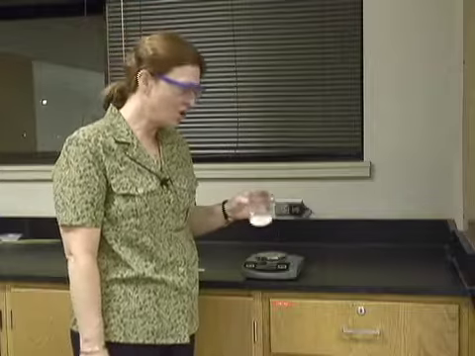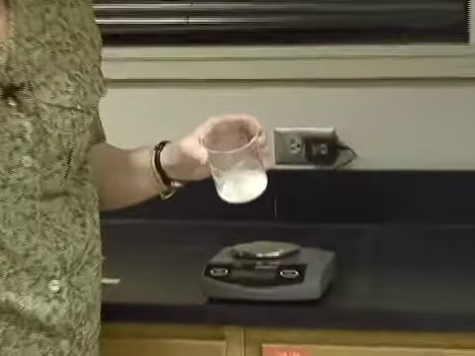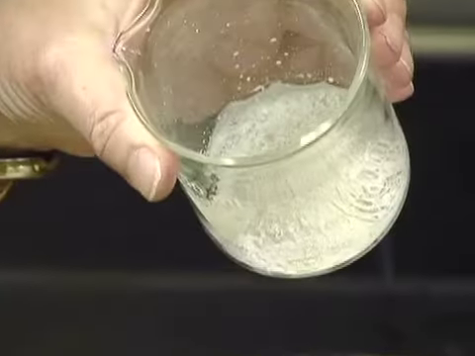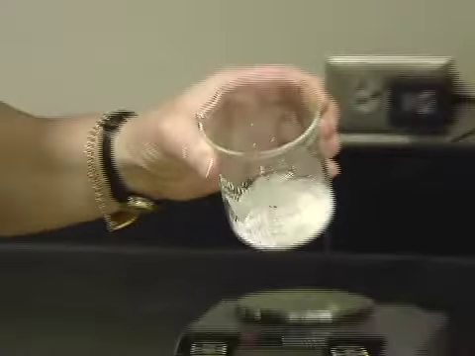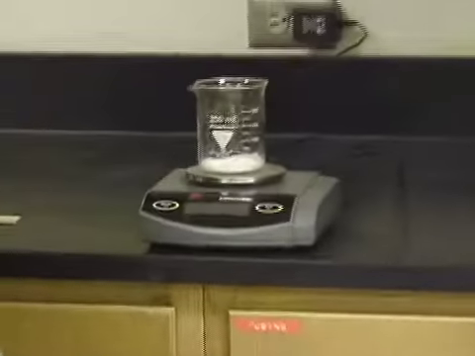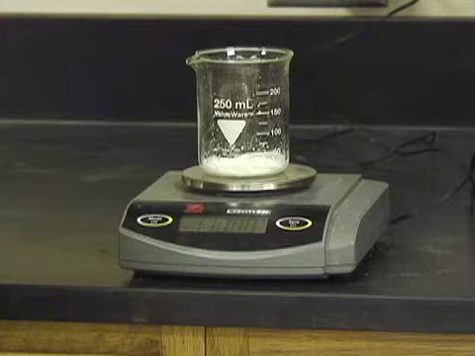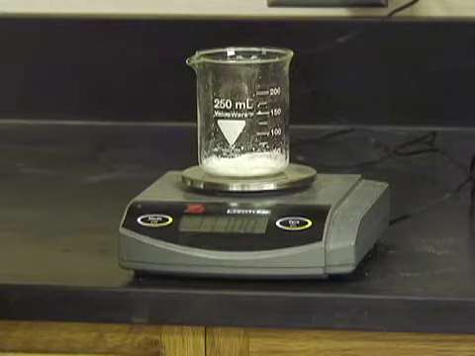Well, here we are. Look at that beautiful white crystal. That is some nice crystal that we got there. Now, I'm going to put this on my balance and get a weight. And it's 111.00.